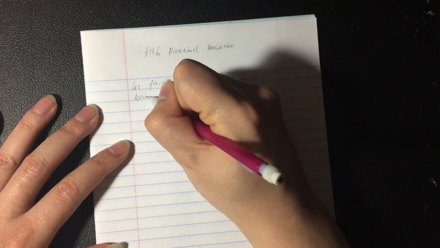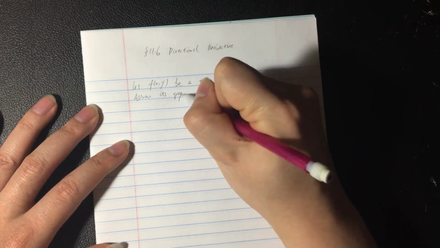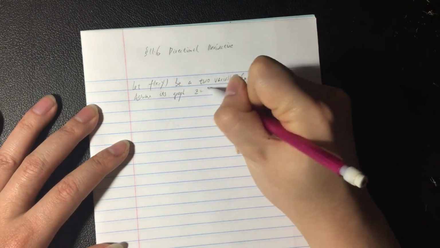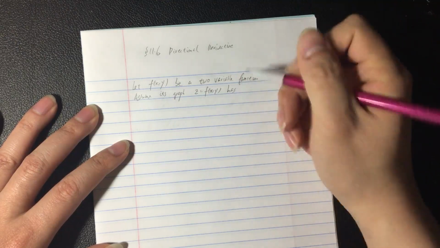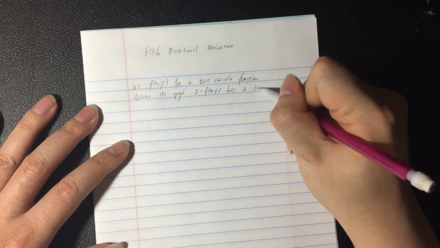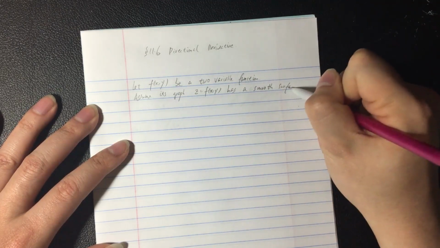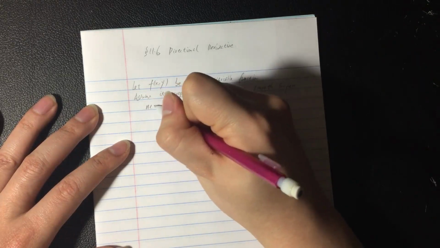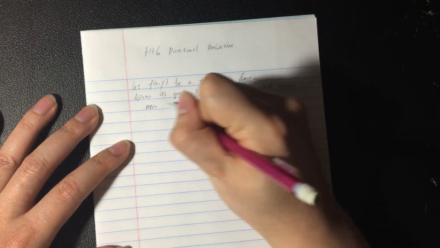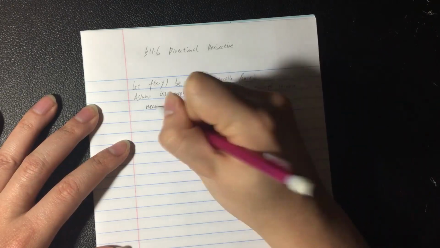Assume its graph z equal to f of x,y has a smooth surface near x,y equal to a,b.